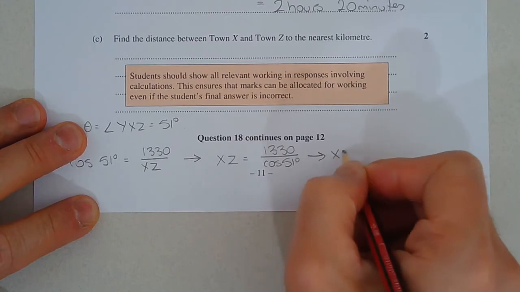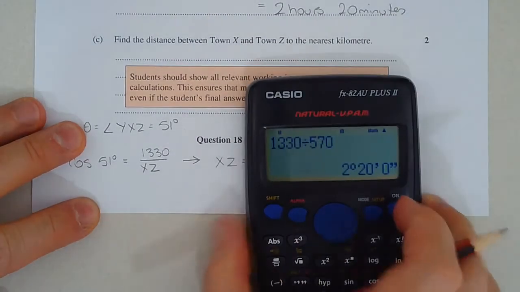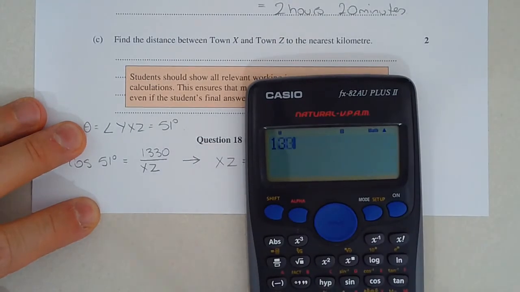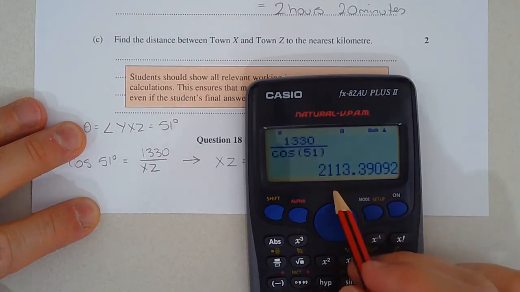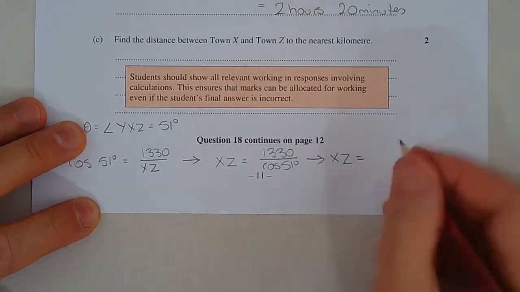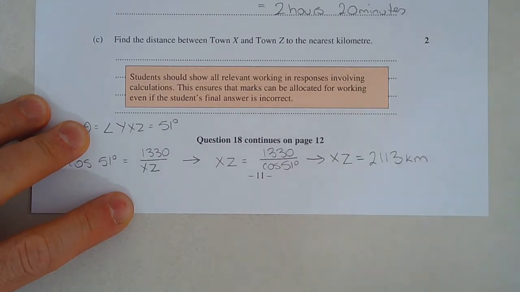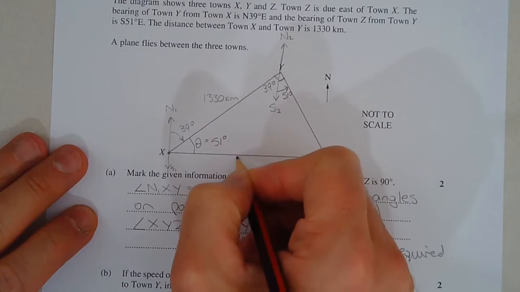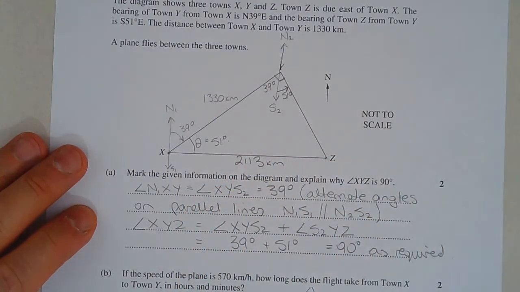Moving on, it says to the nearest kilometre, so 1,330 over cos of 51 degrees, and we get 2,113 kilometres, 2113. Okay, and that's correct to the nearest kilometre. So I might just mark this in here, might come in useful later.